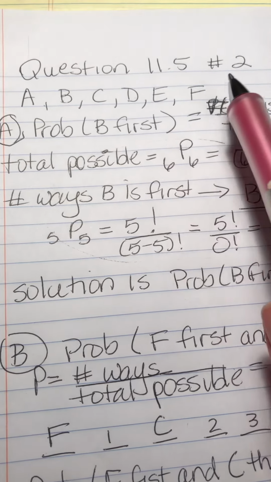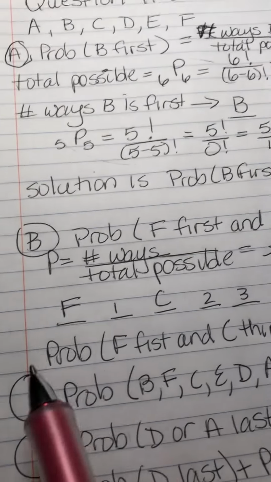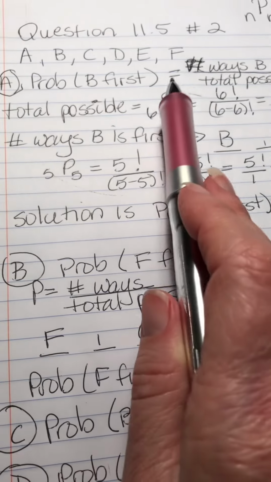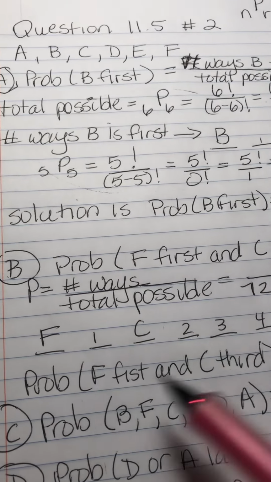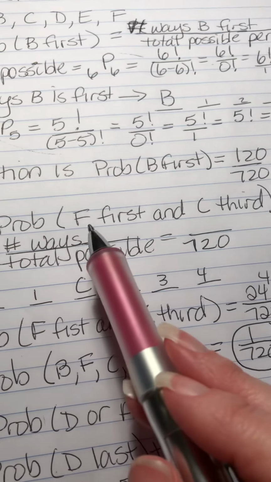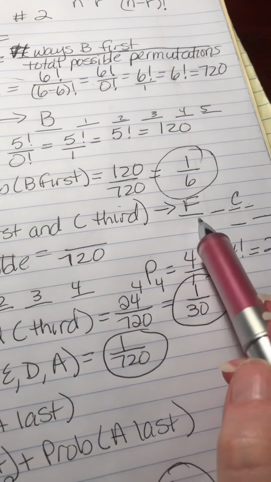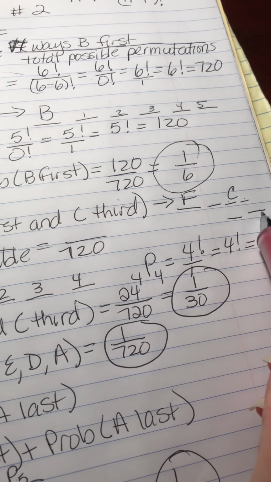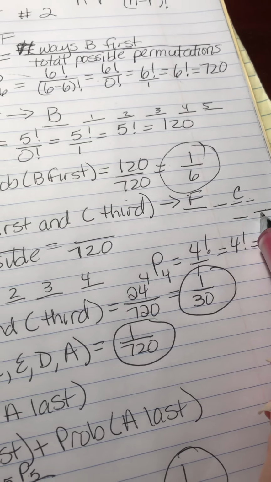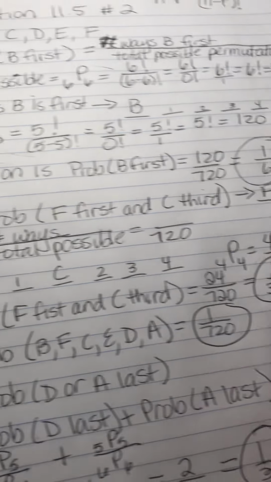This is question 11.5, number 2, part 2, where we'll pick up in section B. Again, we have 6 comics that are being selected from. All 6 will perform. In B, we want the probability that F is first and C is third. So again, we have 1, 2, 3, 4, 5, 6 comics that are being picked out of 6. So 6 out of 6 are being selected, and we want F to be in the first place and C to be in the third place.